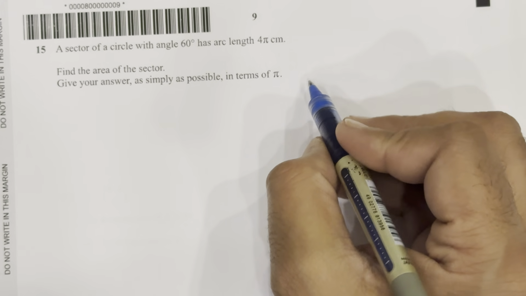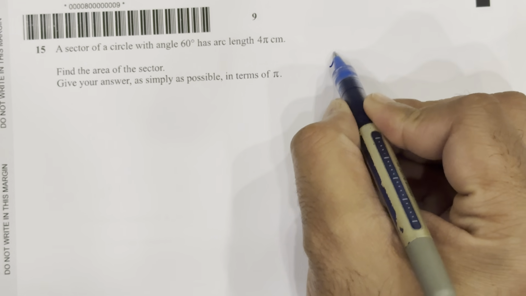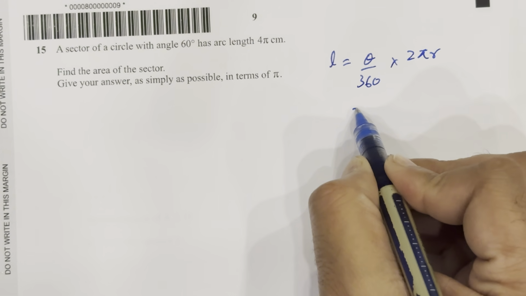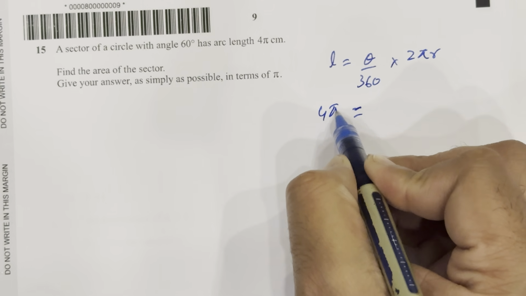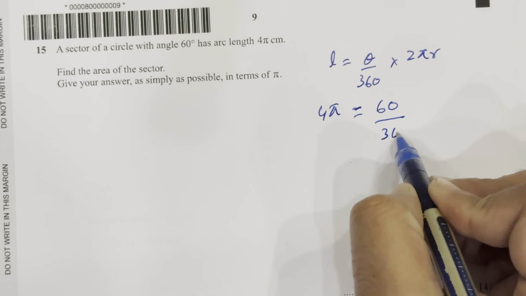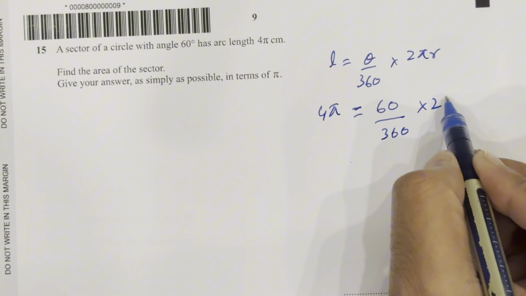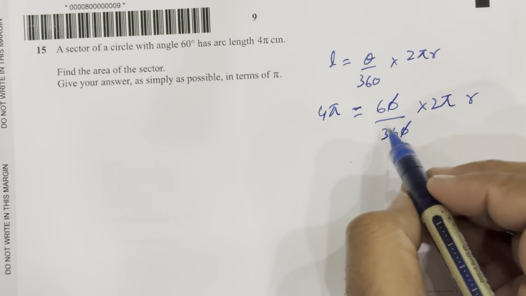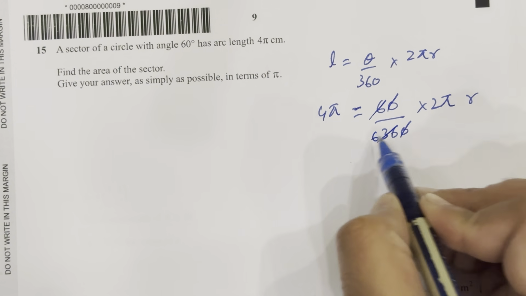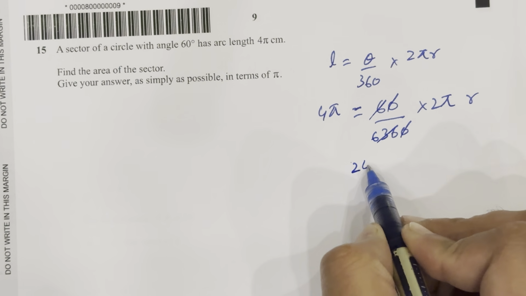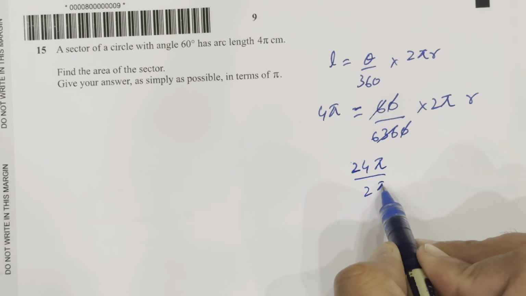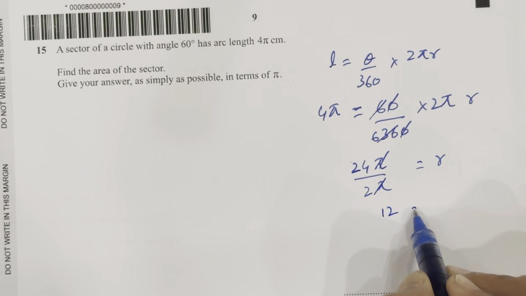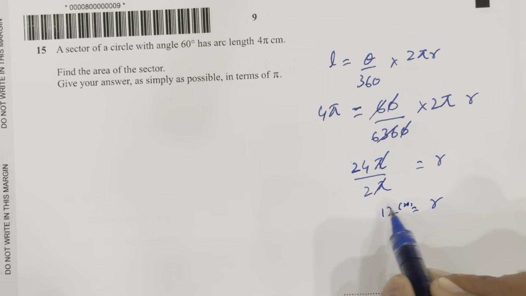So you know that the length of the arc has a formula: L is equal to theta over 360 into 2 pi r, and over here the length of the arc is 4 pi. Theta is 60 over 360 multiplied by 2 multiplied by pi multiplied by r. You can cancel the 0 and the 6 over here. 6 into 4 is 24 pi. Then divide by 2 pi, and you get the value of r. 24 divided by 2 is equal to 12. So r is 12 centimeters.